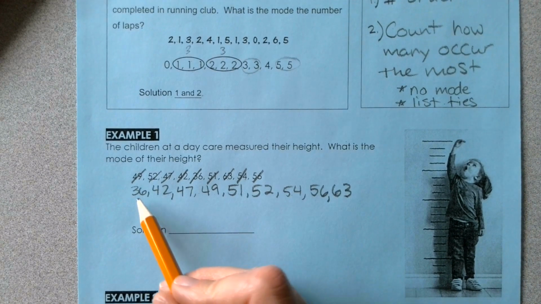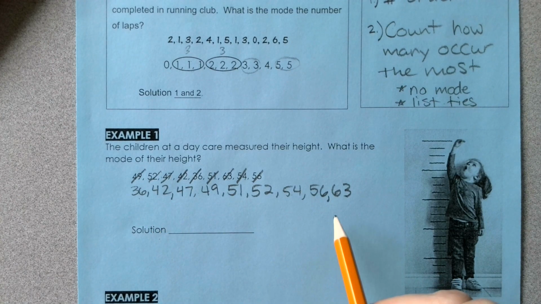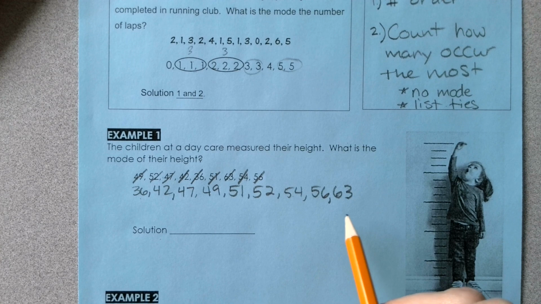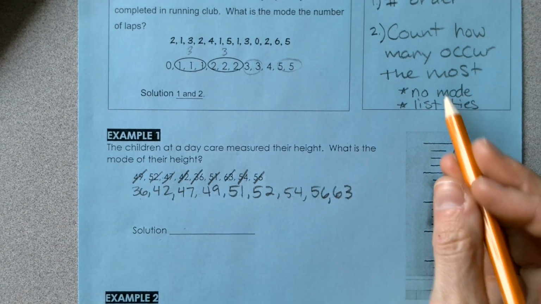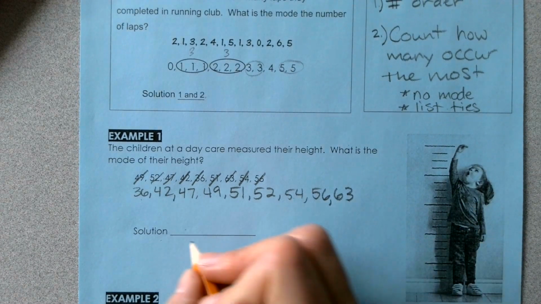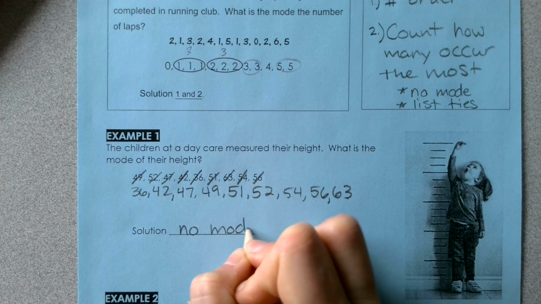All right, I'm looking at it. I don't see any duplicates. I don't see any repeats of any of the numbers. So this one would be, like we talked about, there's no mode. So our solution, our answer, is no mode for this case. Okay.